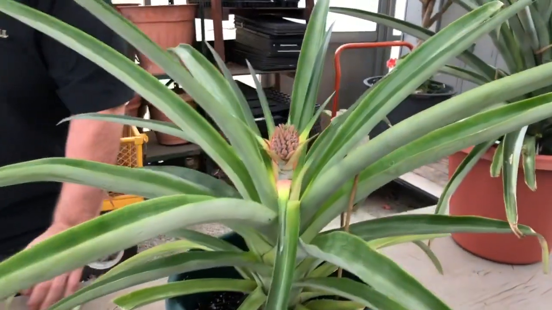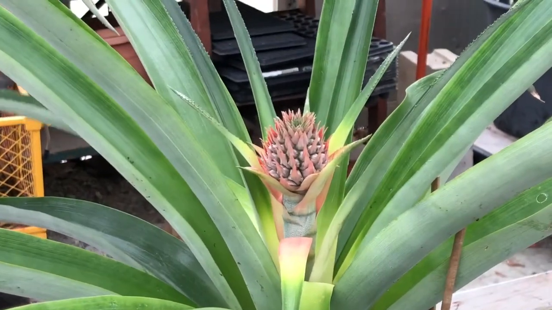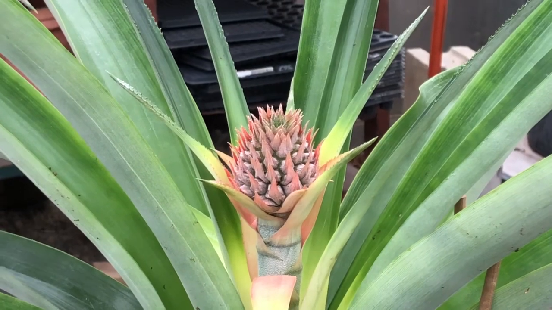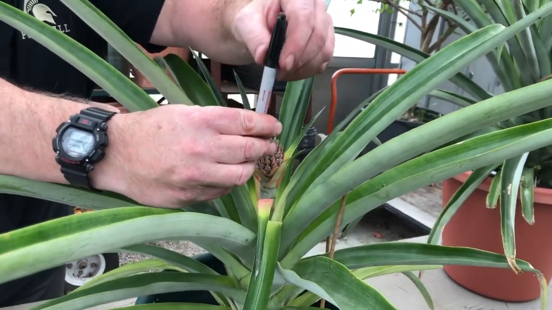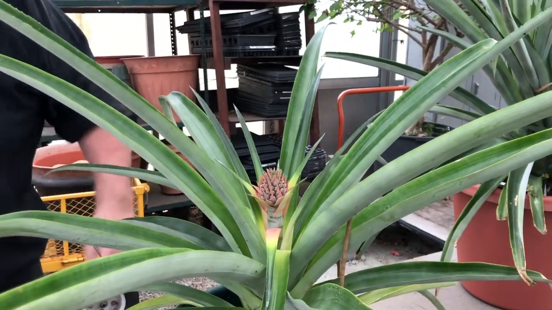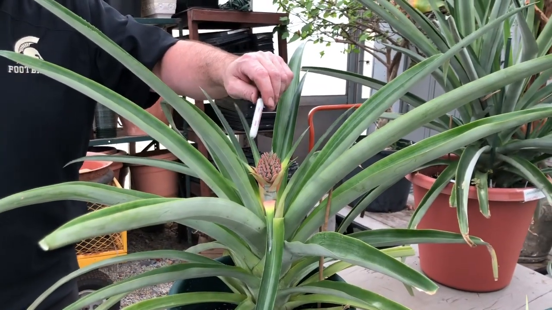The pineapples are classified as an aggregate or multiple fruit, okay? They form a cluster of flowers along an axis, which is called an inflorescence. Now, this is a pen. This would be the axis, and the flowers are forming on the sides, and that's how this is working. All right, typically a pineapple has 100 to 200 flowers per fruit.